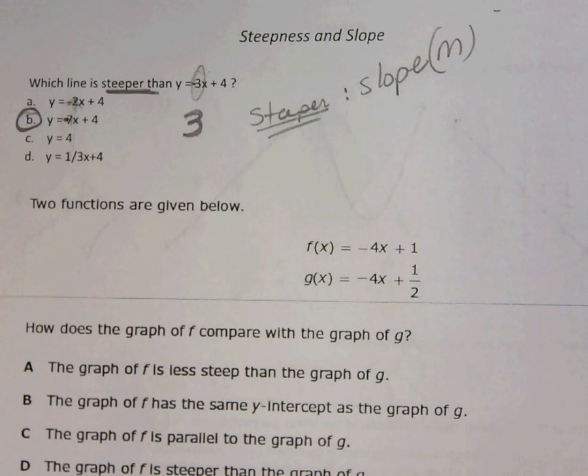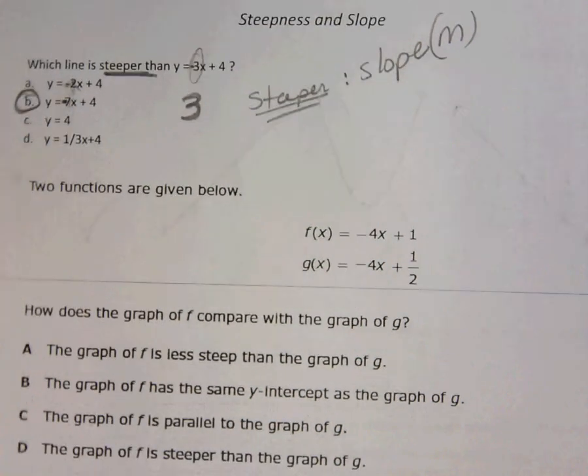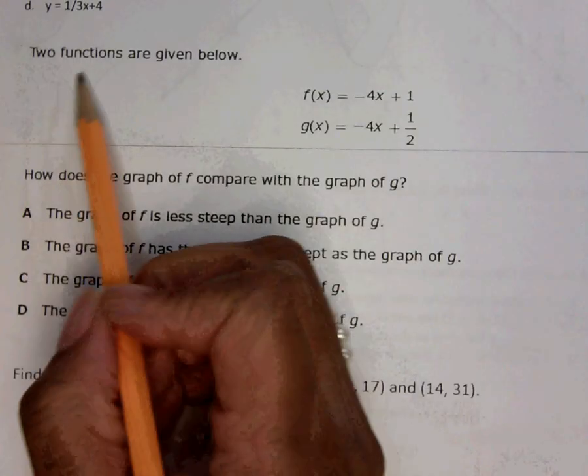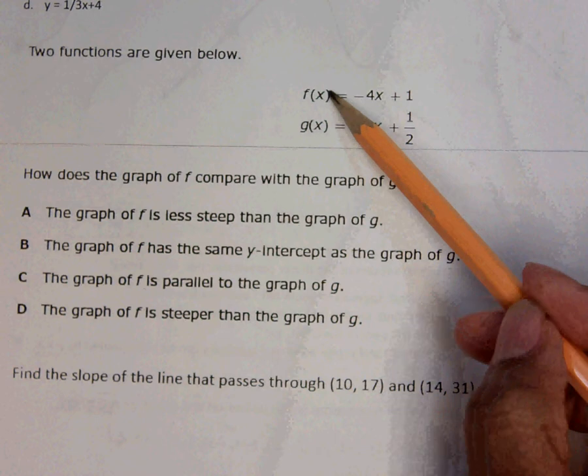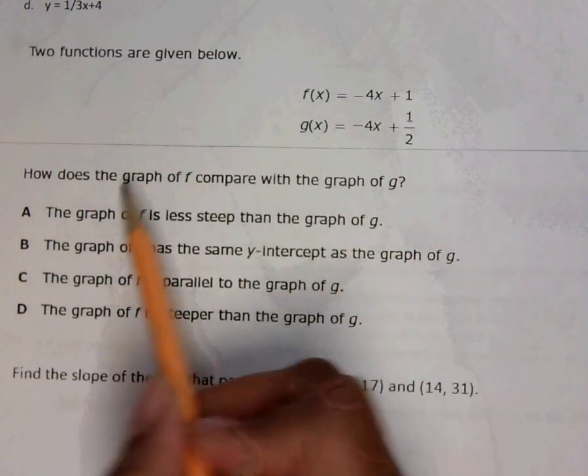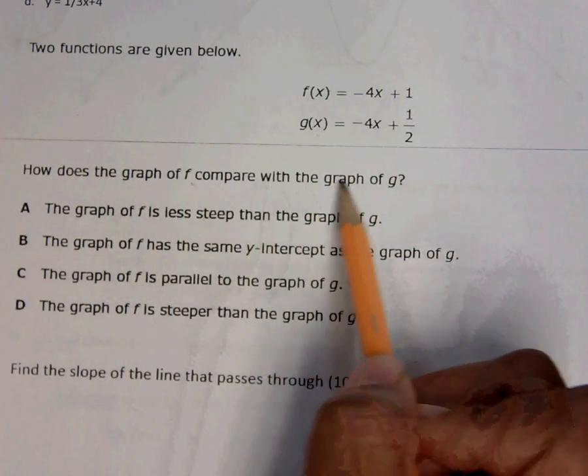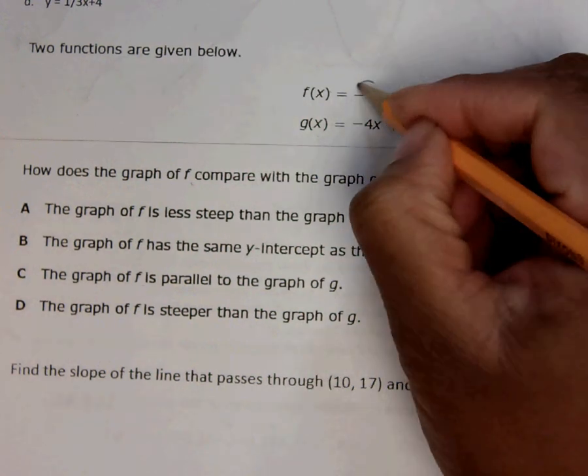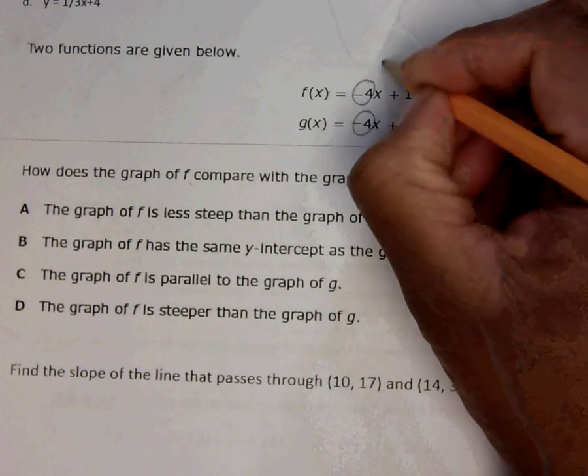And so if I ignore the negative on the 7, 7 is larger than 3, b would still be the answer. So when you're talking about steepness and slope, it is the larger number after you ignore the negative, so the absolute value.